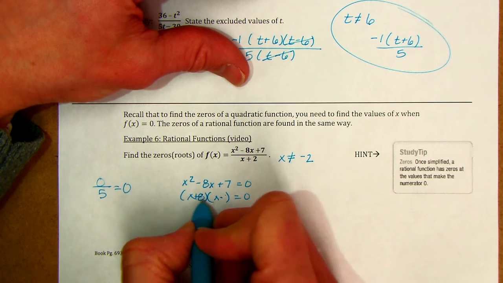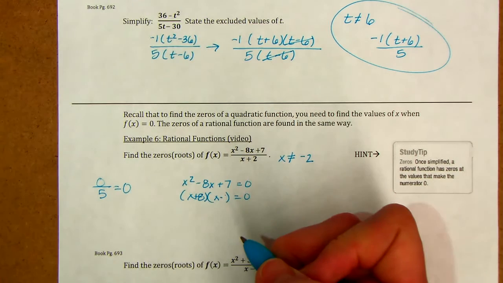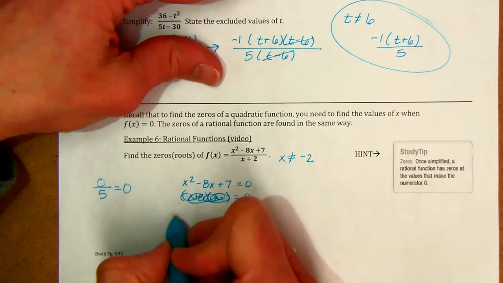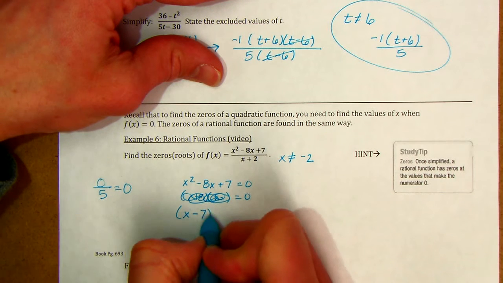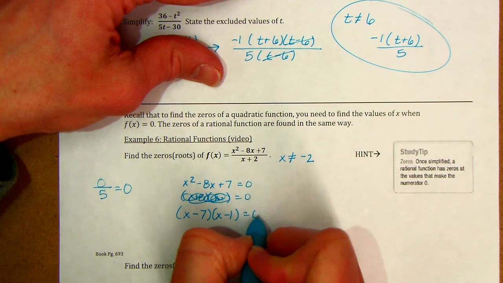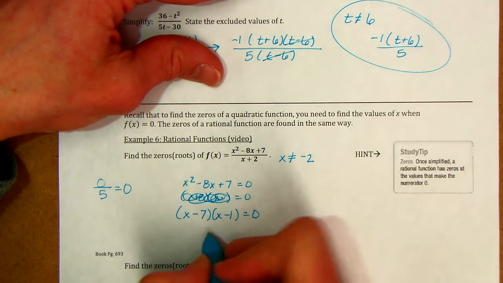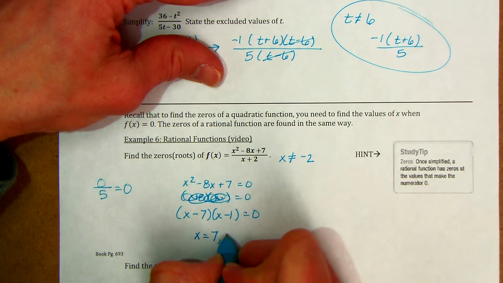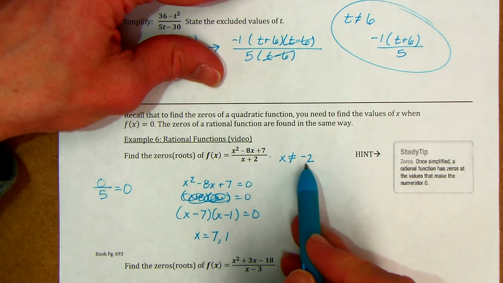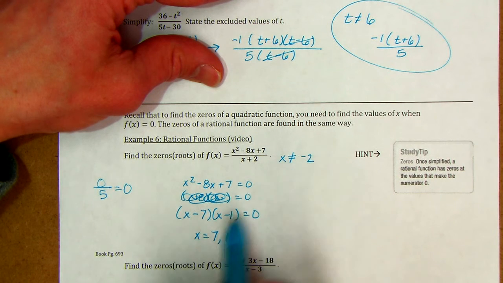X minus 7 and x minus 1 gives us 0. So my two possible answers are a positive 7 and a positive 1. Now, my excluded answer was -2, and that's okay. Notice neither one of my roots, neither one of my zeros, is -2, so I'm okay.